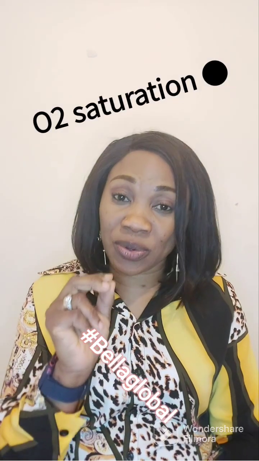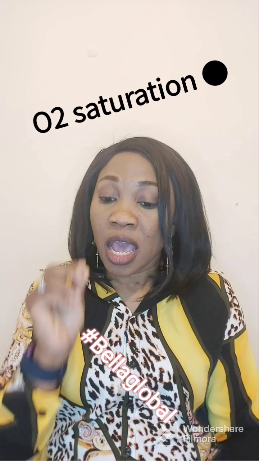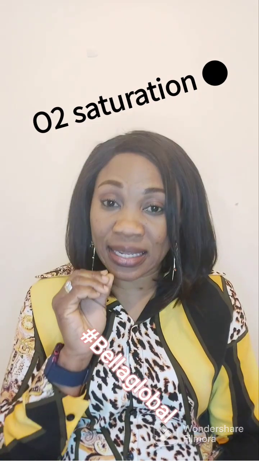But if we look again, the oxygen saturation is represented with a dot. I realized I didn't say that. It is represented with a dot.